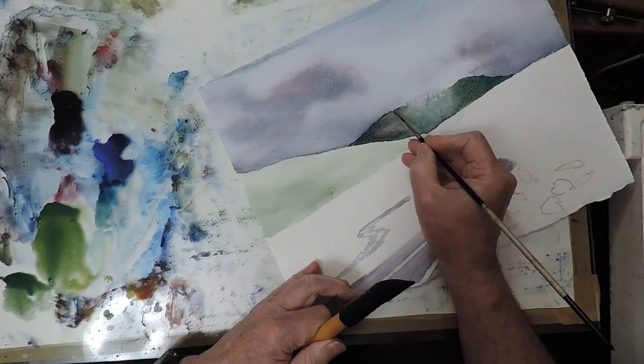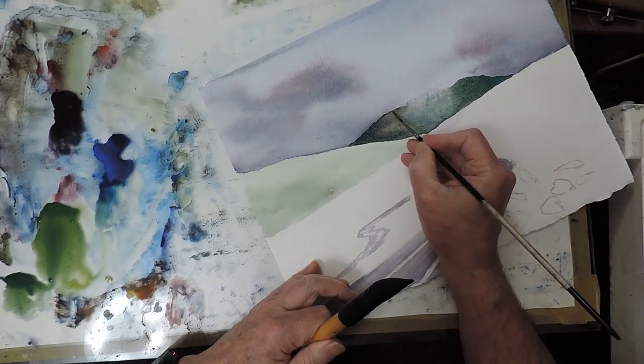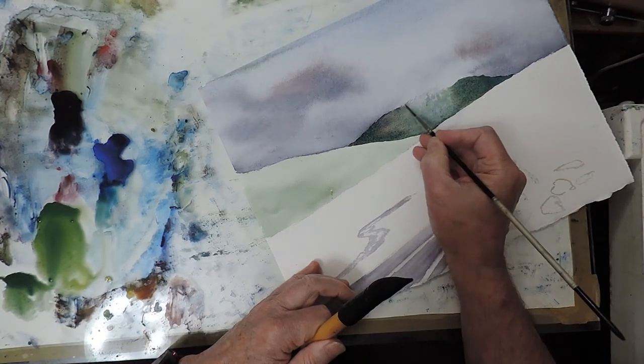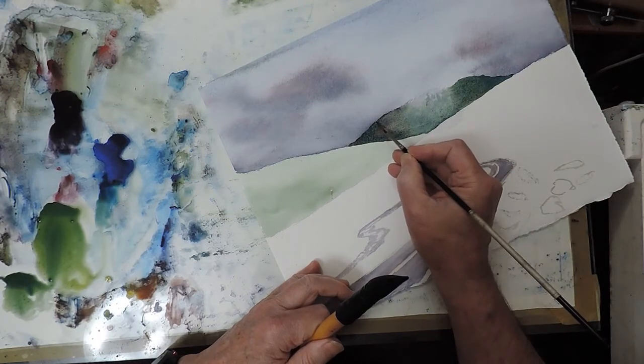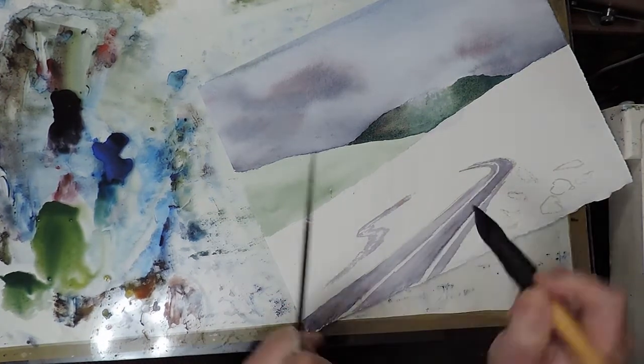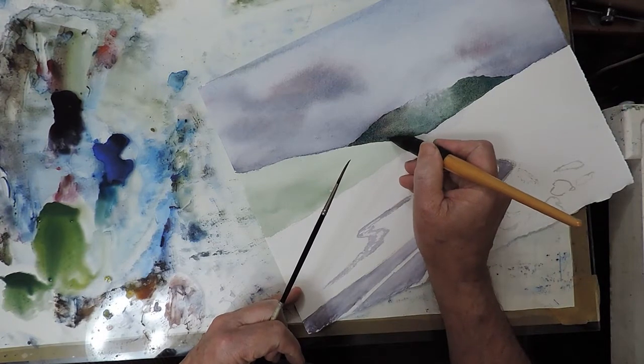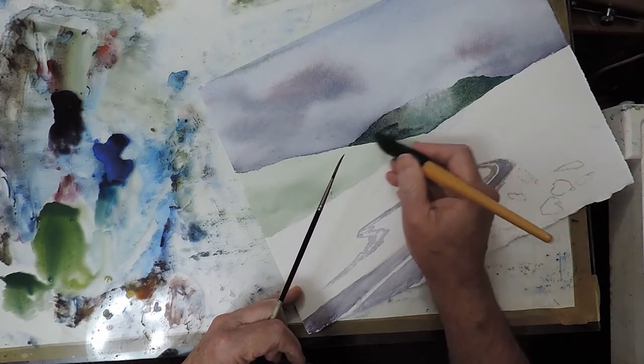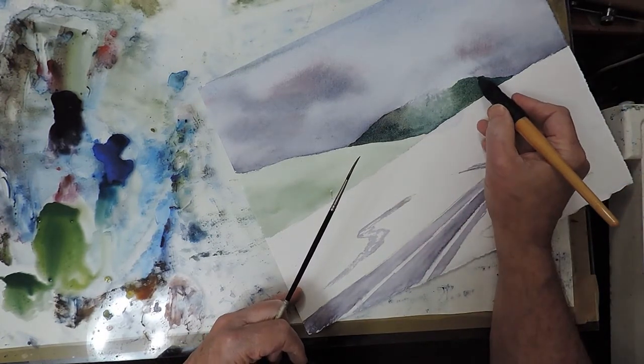Don't want it to look as though there's snow up there though, which it's trying to do sort of at the moment. Oh, maybe if that's what somebody sees in it, then that's what somebody sees in it, I suppose.